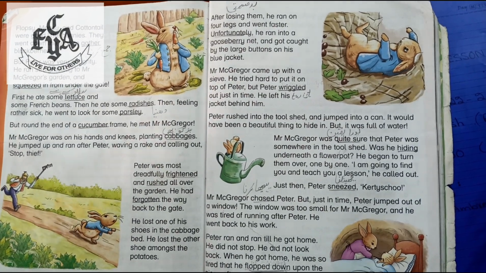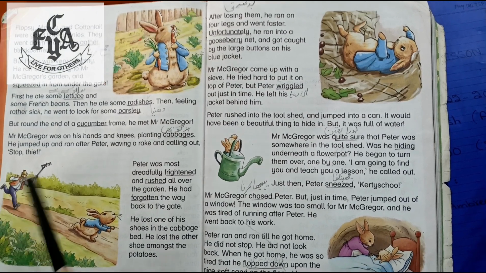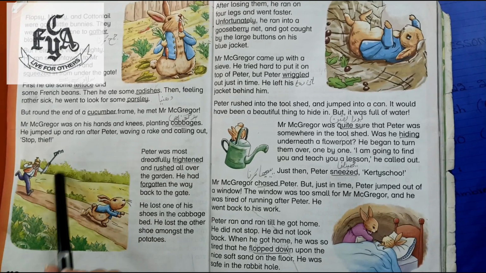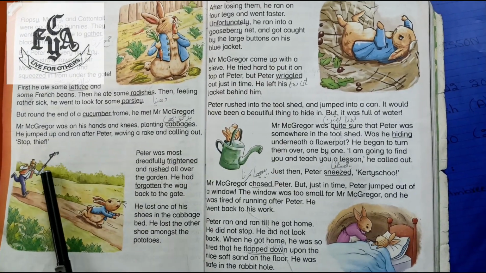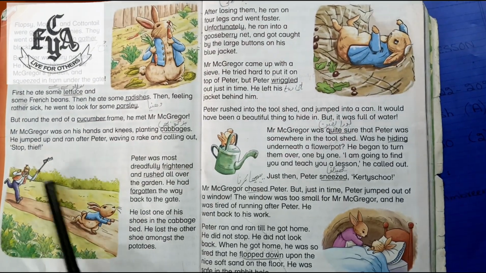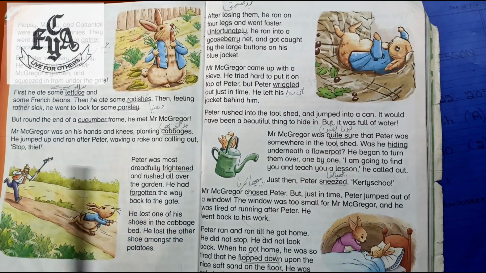When Mr. McGregor saw that Peter was in his garden, he just stood up and ran after Peter, waving a rake. Student, this thing is a rake which I was talking about, a garden tool. Mr. McGregor had a rake in his hand, so he took the rake and ran after Peter, calling him, "Stop thief, stop thief."